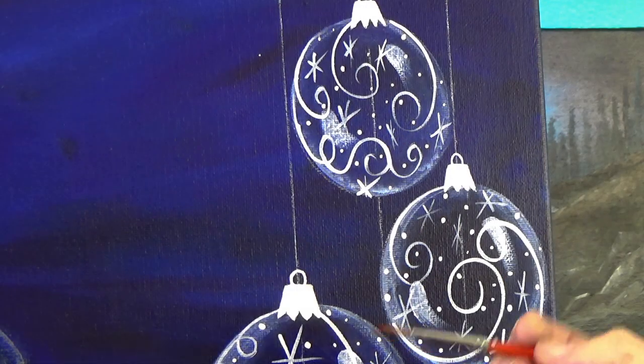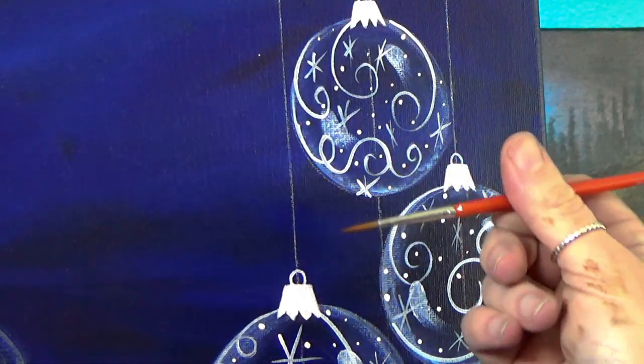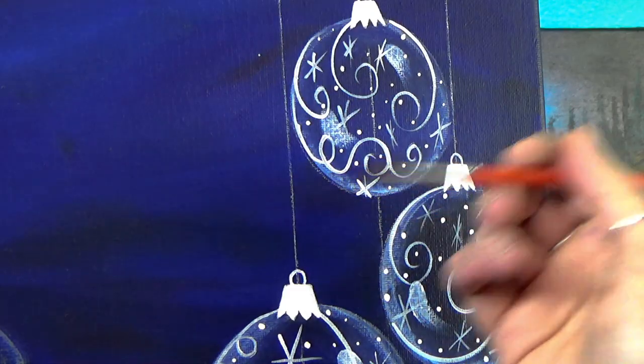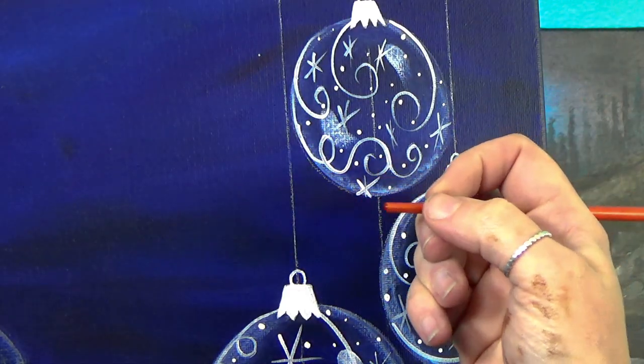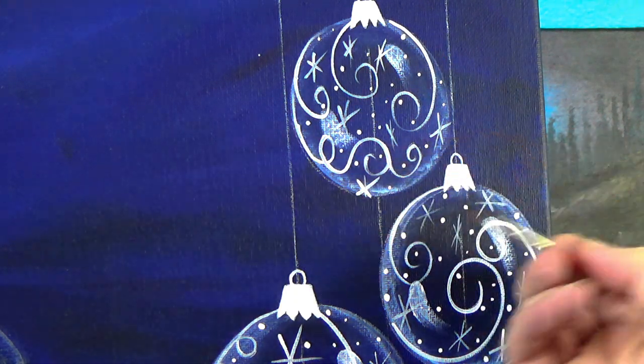All right, what we're gonna do now is add the beaded chain to each of our ornaments. And I'm using the same brush. You can do this a million different ways. You can use the end of your brush to make the dots. You could use a stylus, whatever you want.